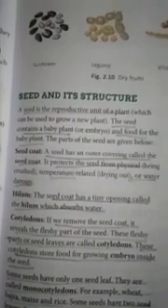Now we are going to study the seeds and their structures. So the seed is the basic reproductive unit. The new plants are formed from the seeds, so they are the reproductive unit. And the seed contains a baby. Every seed is containing a small baby plant. And the seed also has the initial food material stored in itself for the baby plant.